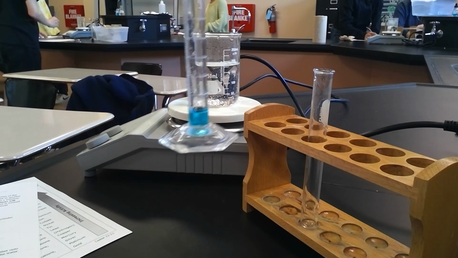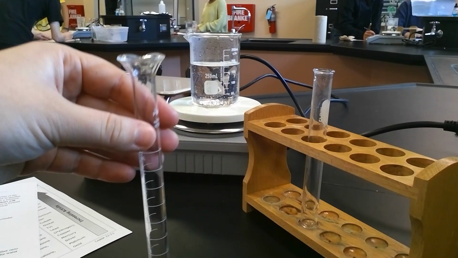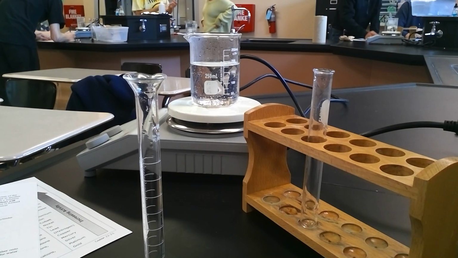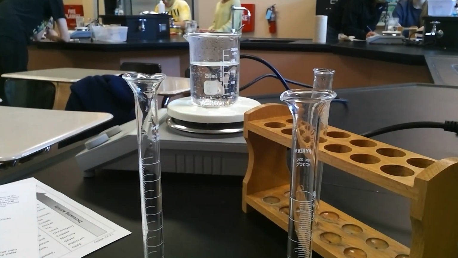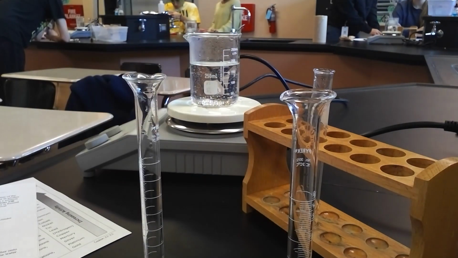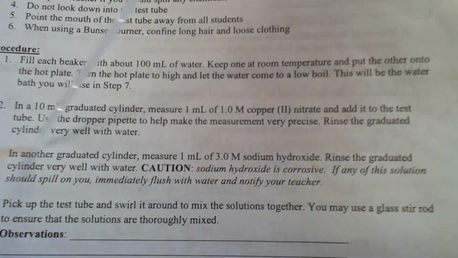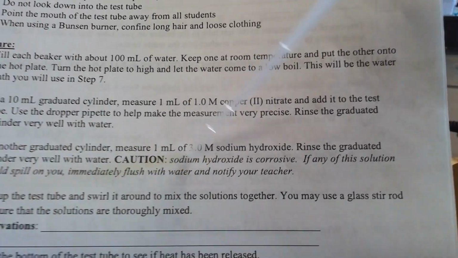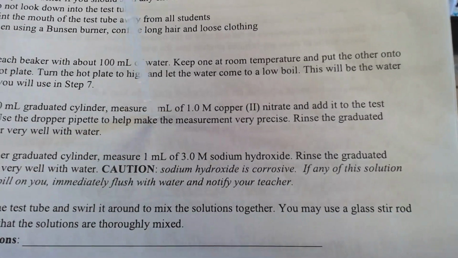1 milliliter is a really, really small amount. When you're holding it like this, it might wiggle, it might tilt a little bit, and you can't tell very well. So you have to actually get down to eye level to do that. And then in another graduated cylinder, I'm going to use sodium hydroxide. This kind of confused a lot of students because the molarity is listed on your lab. This one says, in another graduated cylinder, measure 1 milliliter of 3.0 molar sodium hydroxide. That 3.0 M tells us how strong the sodium hydroxide is, but that is not a volume. The volume is still going to be 1 milliliter.